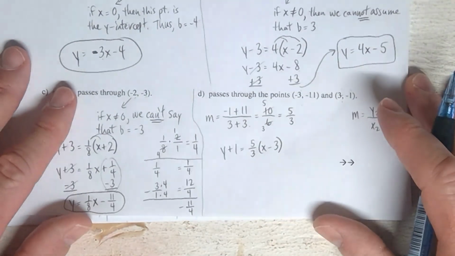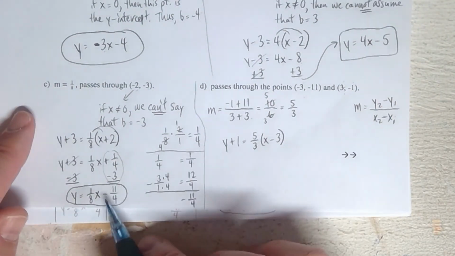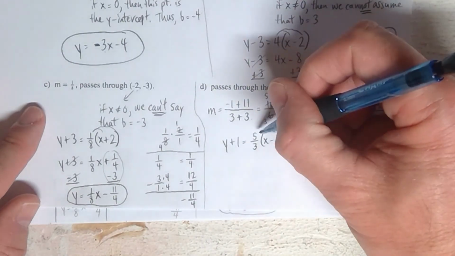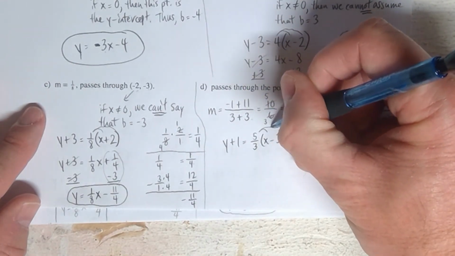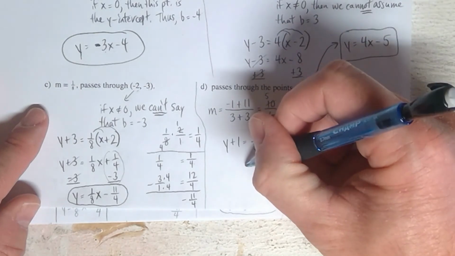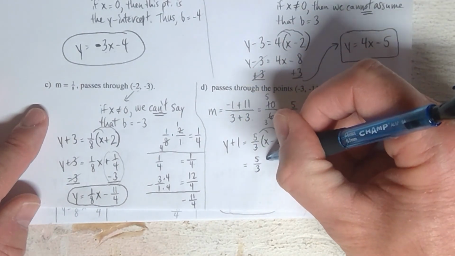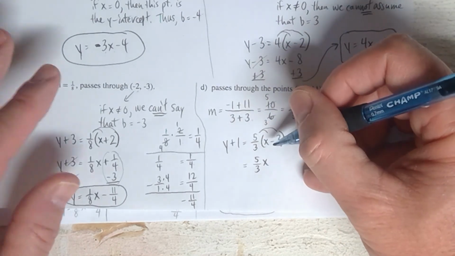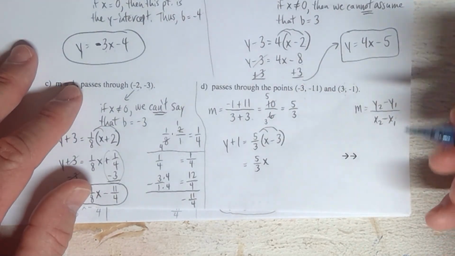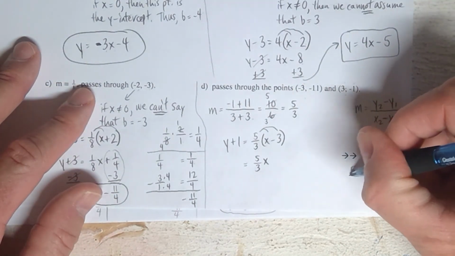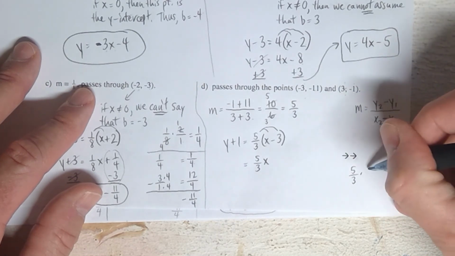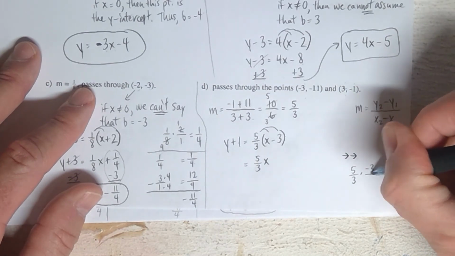So then what are the 2 steps I got to do in order to get it into the slope-intercept form? I've got to distribute out the 5/3 through the bracket here. 5/3 times x, just like 1/8 times x in the last problem. 5/3 times x is 5/3 x. But what about 5/3 times negative 3? Not 3, but negative 3.